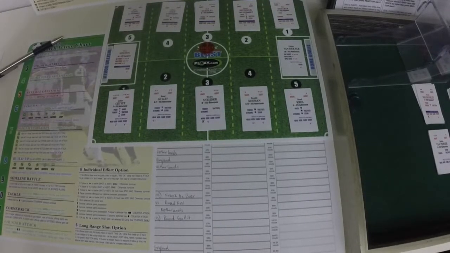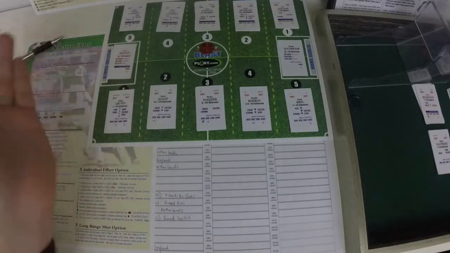Soccer Blast with the first round matchup between Netherlands and England.